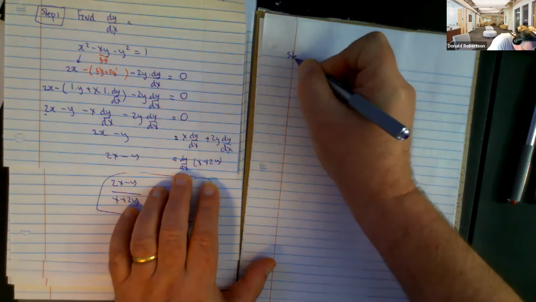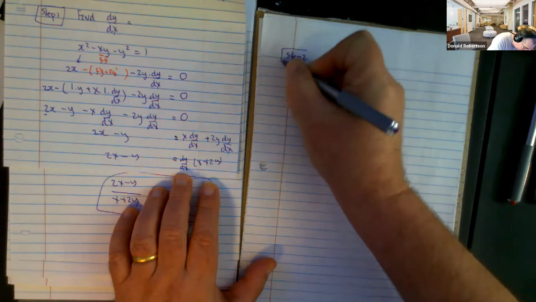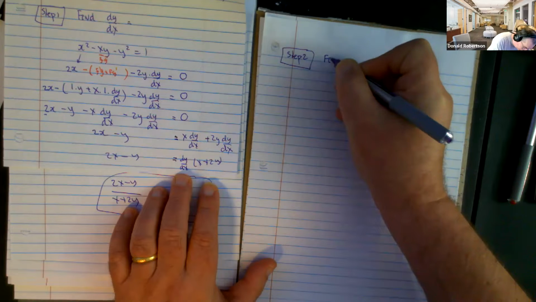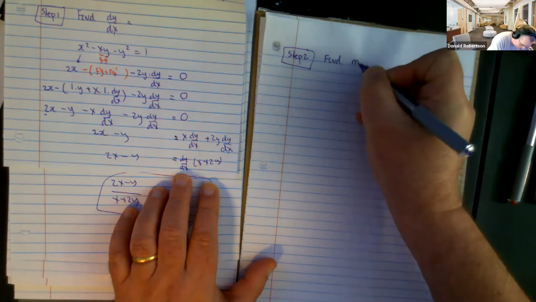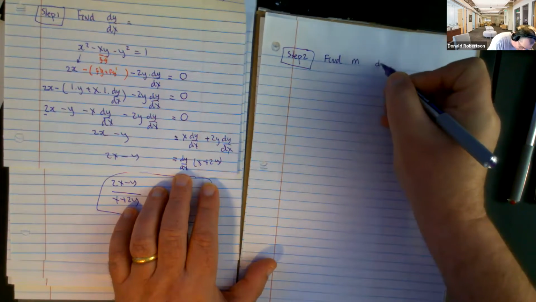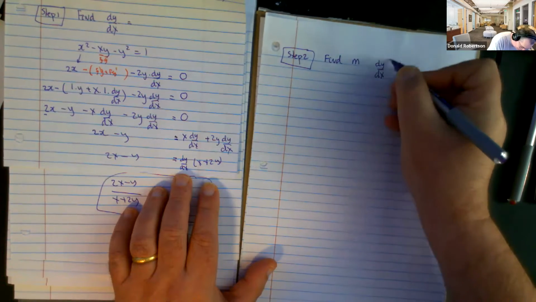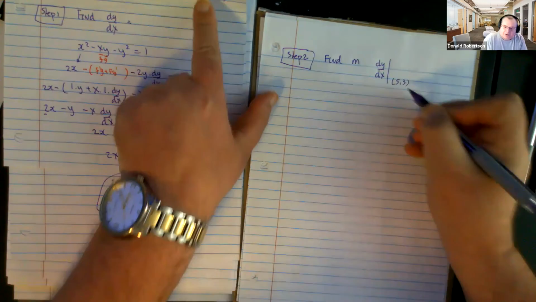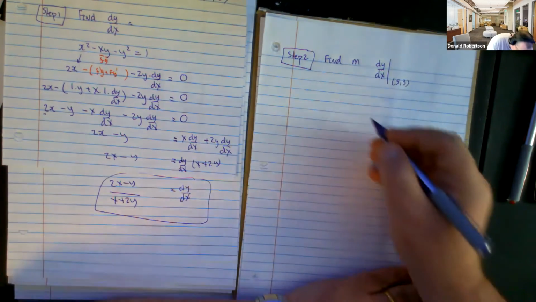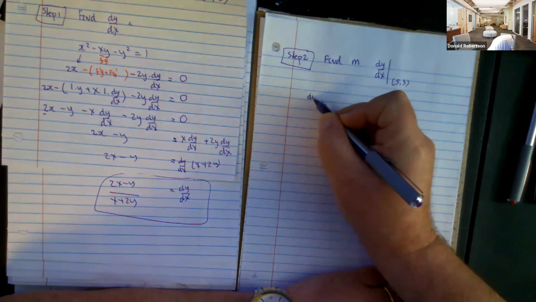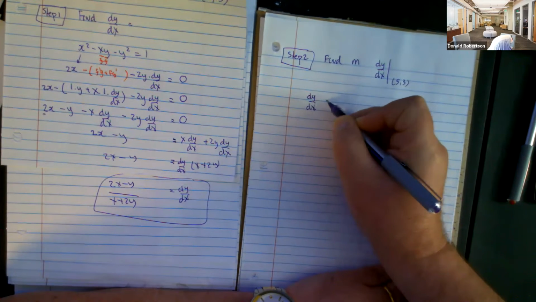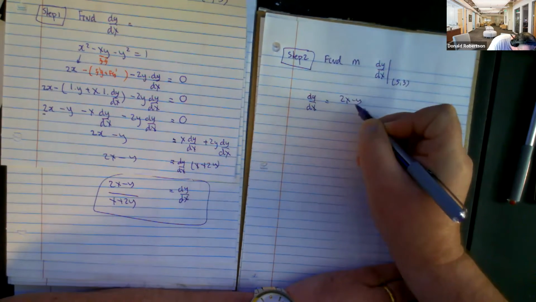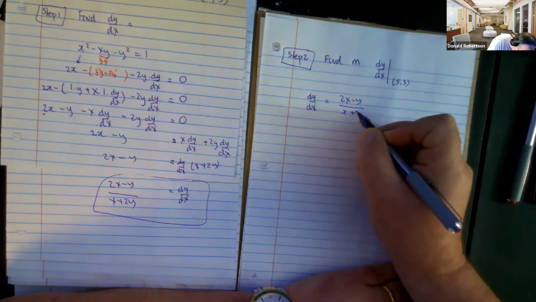Now, to find the equation of a tangent line, the second step is you find the slope of the tangent line. And you do that by evaluating the derivative at whatever the point happens to be, in this case, at 5, 3. So the derivative is 2x take away y over x plus 2y.